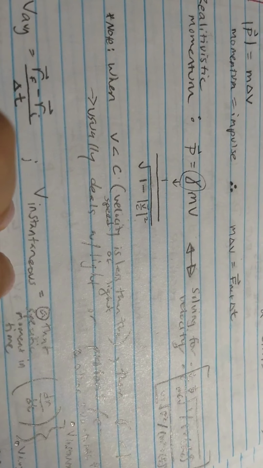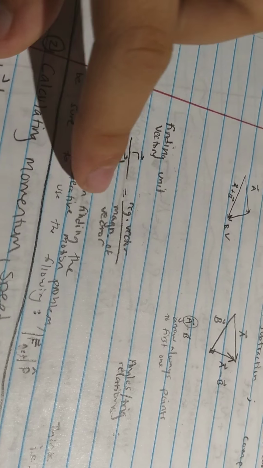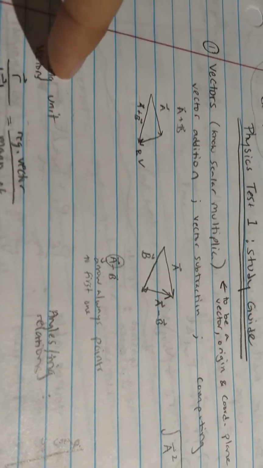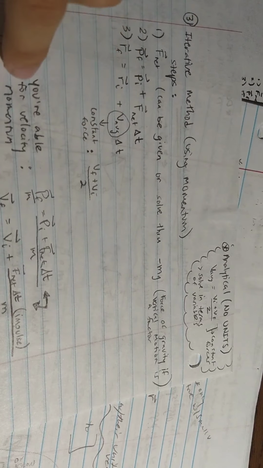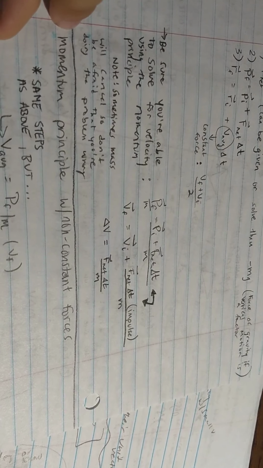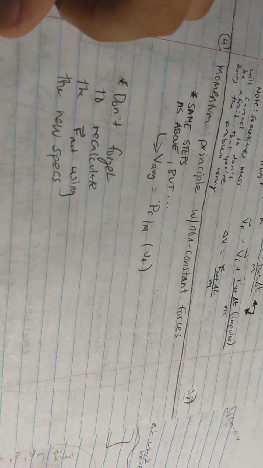But you can see, I put scalar, and then velocity instantaneous is at a specific moment, so it's like dr dt, and just major key points from some of the web assigns that we did that I thought were important, and then the regular vector over the magnitude for unit vector, and how to do vector addition, subtraction, and computing the magnitude. And here's where I talked about the iterative method and the different types, like with constant force and then non-constant. Yeah, and then I made little reminders, don't forget to calculate.